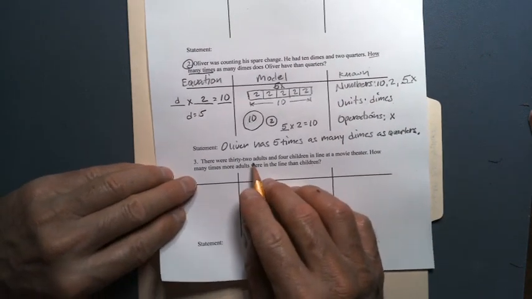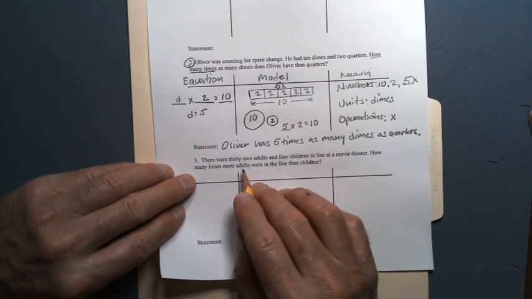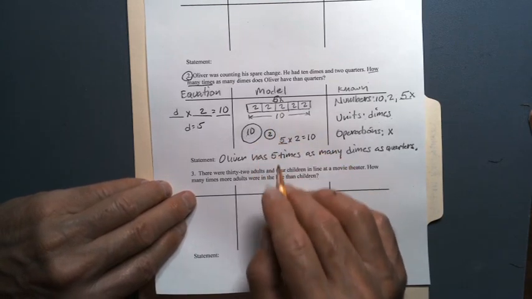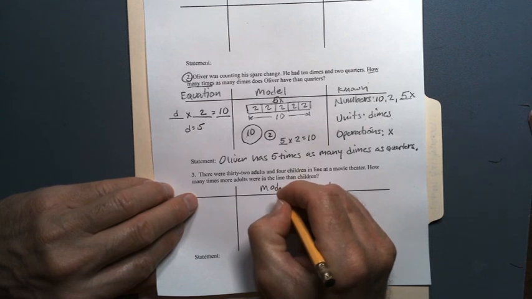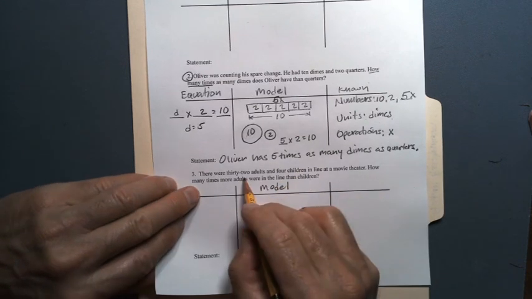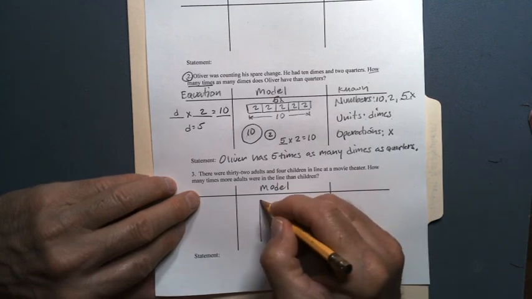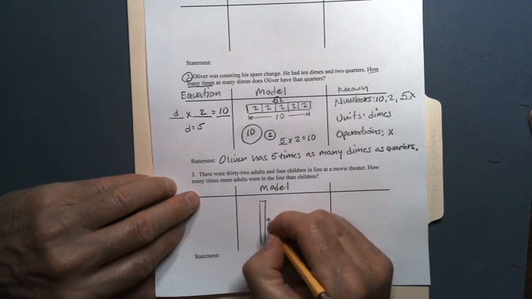There are 32 adults and 4 children in line at the movie theater. How many times more? This one's going to be like this one. I'm going to do the model for this. There are 32 adults. This is going to be 32.